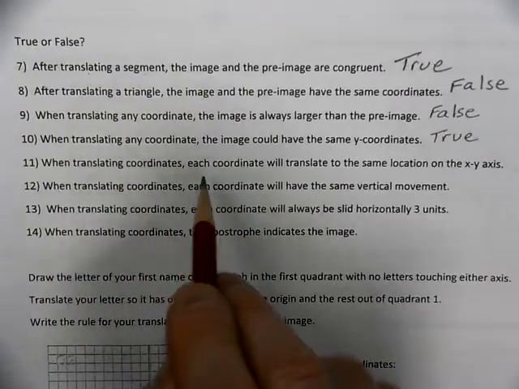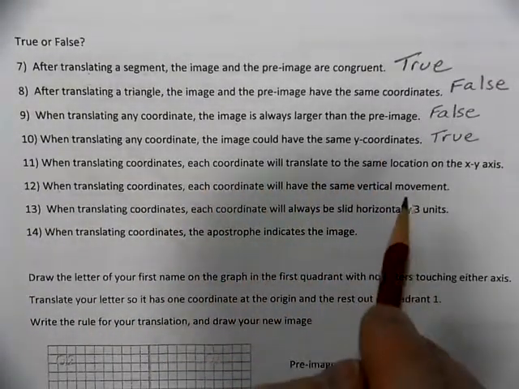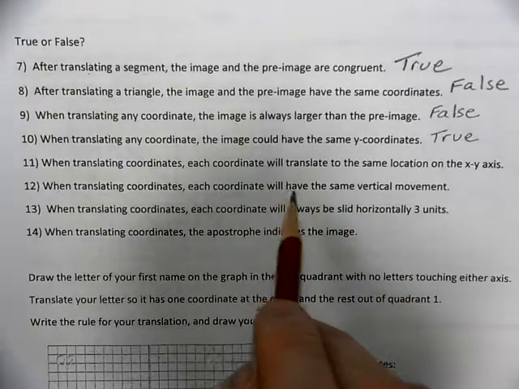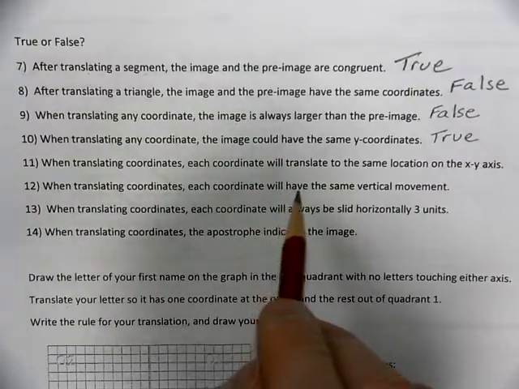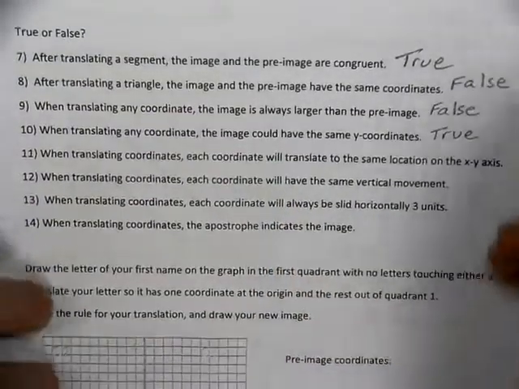When translating coordinates, each coordinate will translate to the same location. No, all the points don't go to the same spot. They translate by the same amount, but they do not go to the same location.